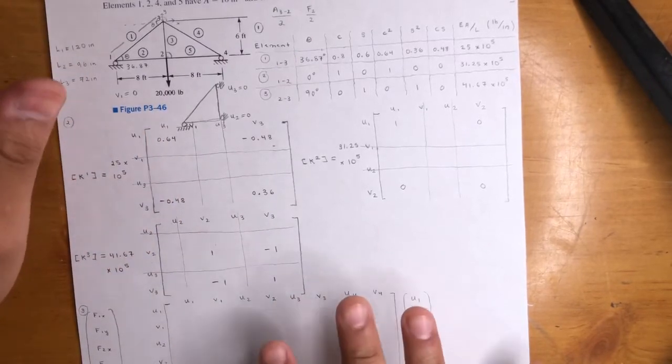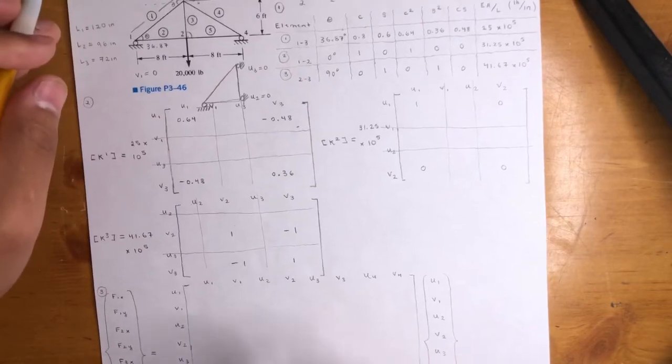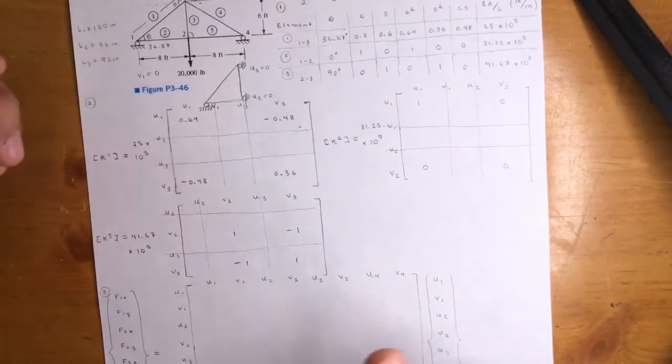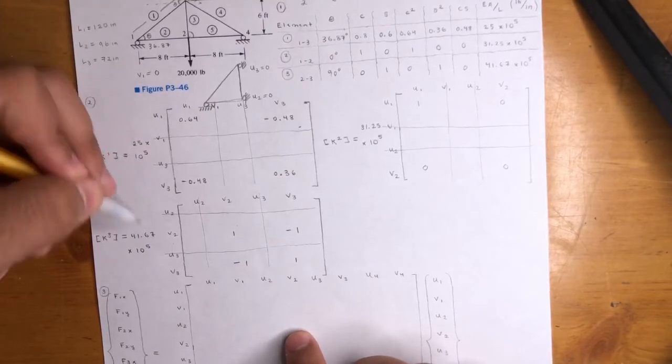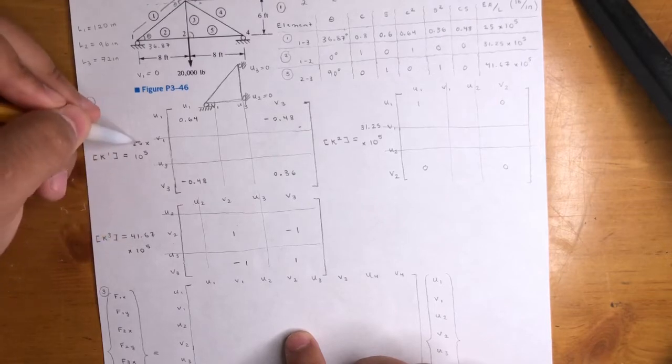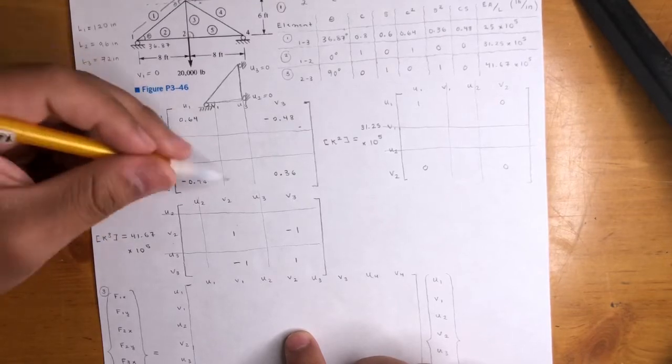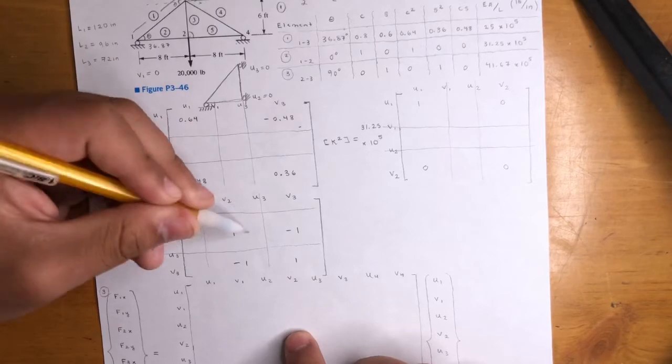Now, before we move on to the global stiffness matrix, to get there you have to add these matrices up. You cannot do that unless they share the same common multiple outside the matrix. In this case, they all share 10 to the 5th, so that's fine. But this one is 25 times this, and this one is 41.67 times this.